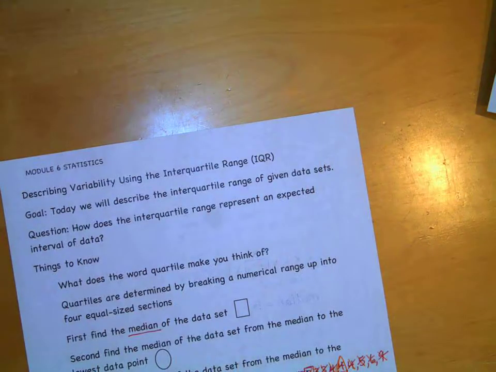Okay, so going back to our goal, today we will describe the interquartile range of given data sets, which we just did. How does the interquartile range represent an expected interval of data? The way that it describes an interquartile range is that it shows you what is the middle amount, and then what is the middle amount of the lower group of numbers, and then what is the middle amount of the upper group of numbers in a data set. And then when you're trying to find the range, you take the upper minus the lower to give you a range of all of the values.